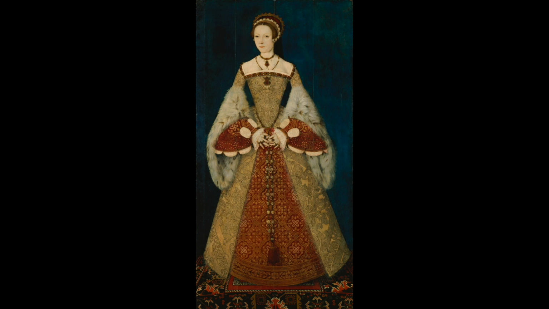Notice how she too has chosen to be painted with a carpet beneath her feet. If you'd like to know more about this, I do discuss this piece and other art that Katherine Parr commissioned in my video on her that I will be leaving linked.